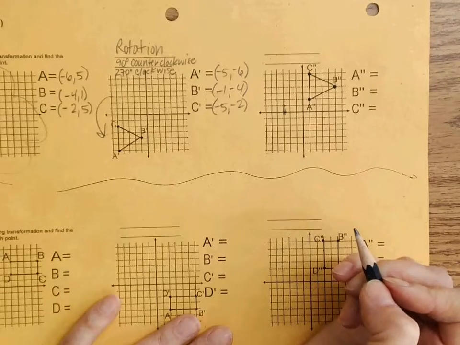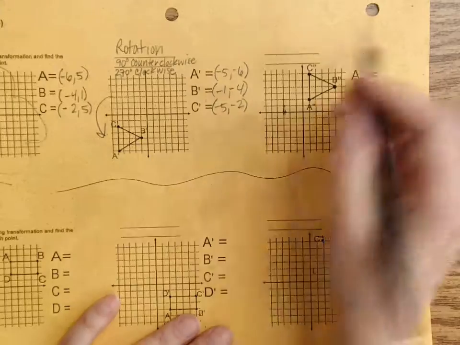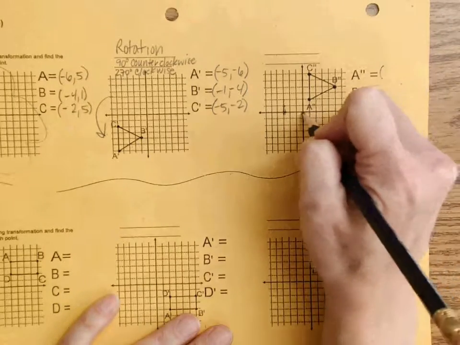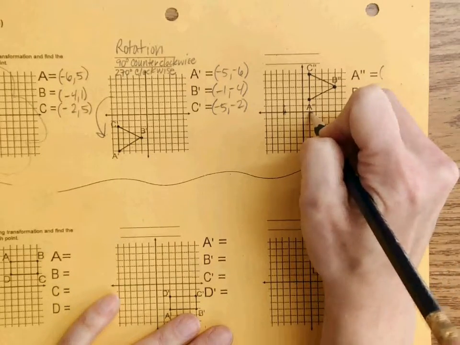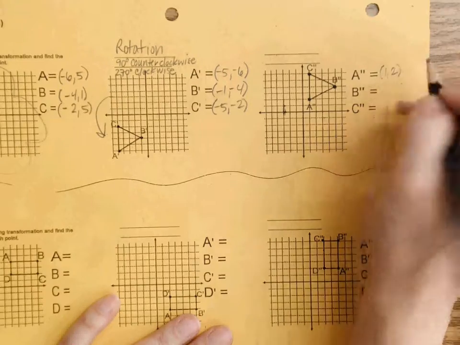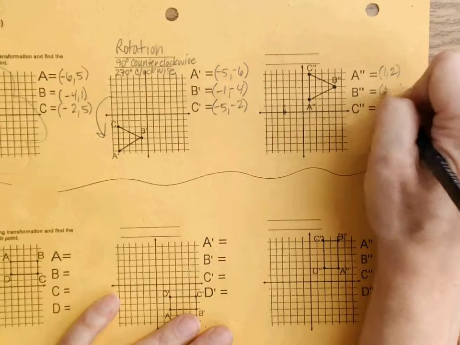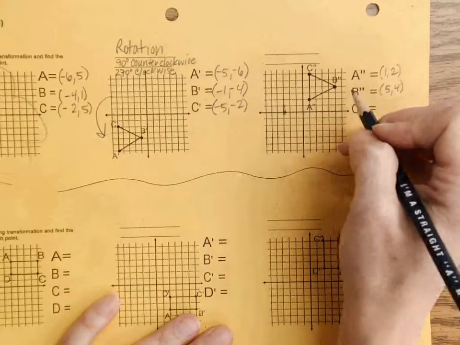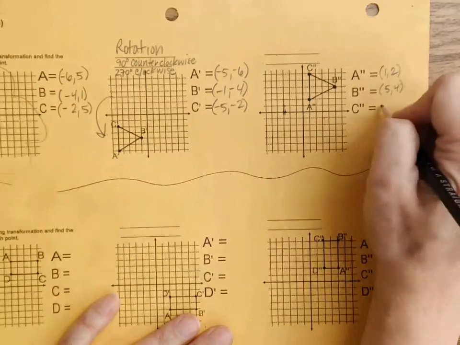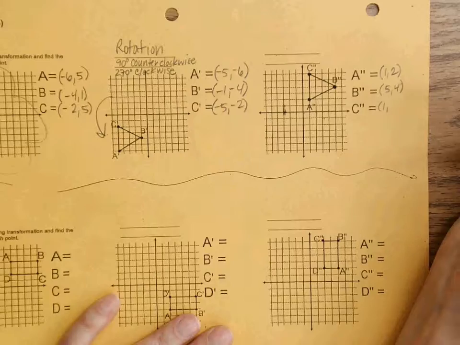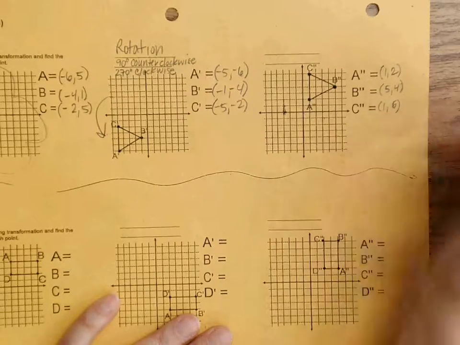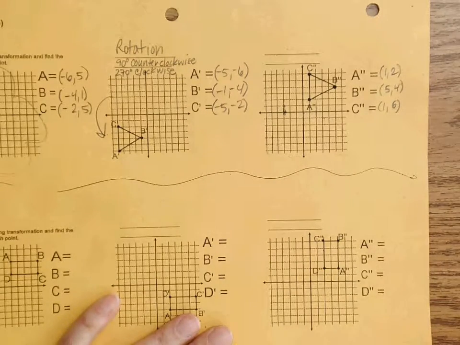And then our next one, again, let's write down the ordered pairs. So for A double prime, it's 1, 2. For B double prime, it is 5, 4. For C double prime, it is 1, 6. So now we have to figure out what transformation.